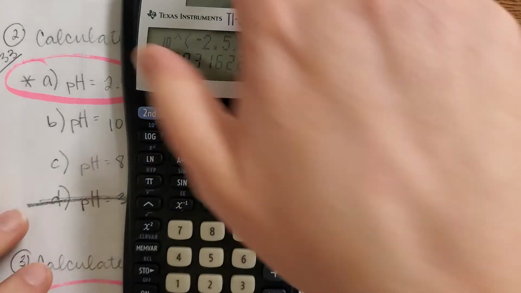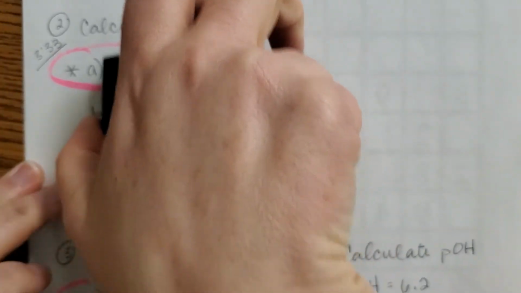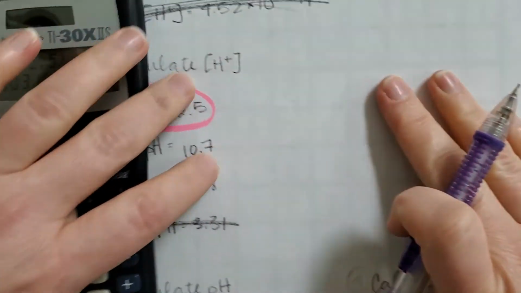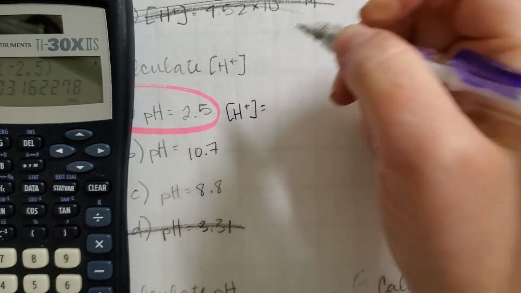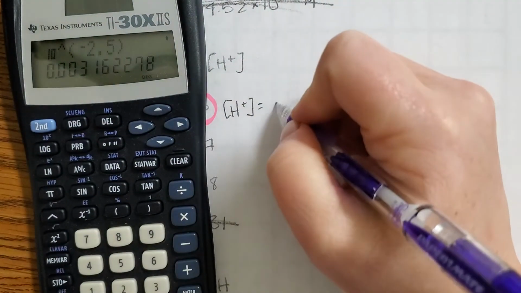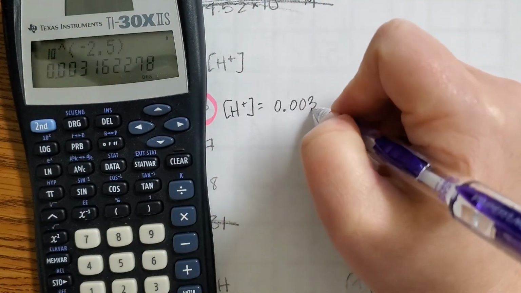Let me show you real quick how to write this in scientific notation. Okay, so let me say concentration of hydrogen ions is, you write it the way it's on my calculator, 0.00316. Let's just stop there.